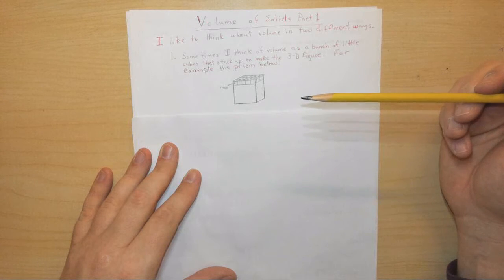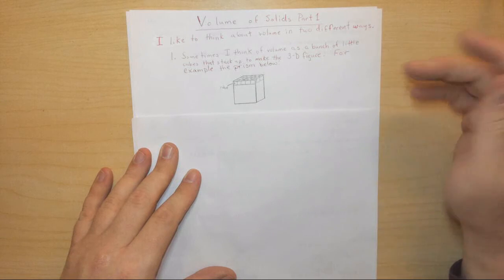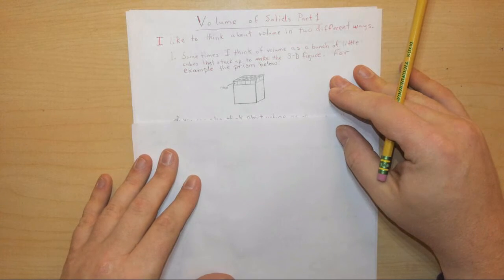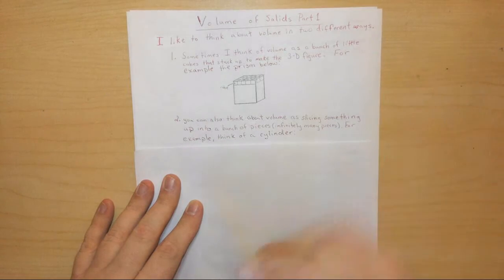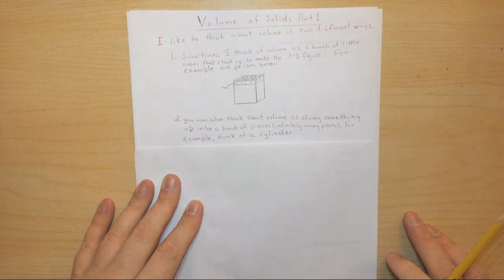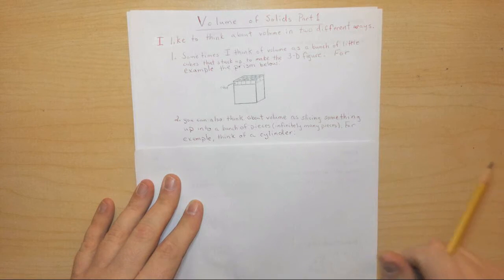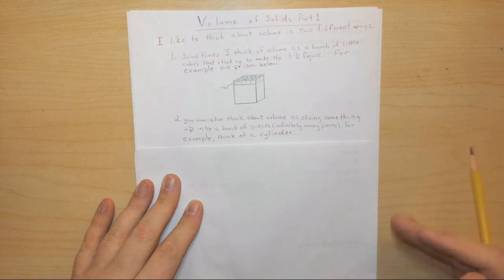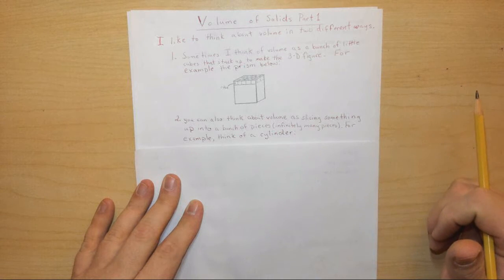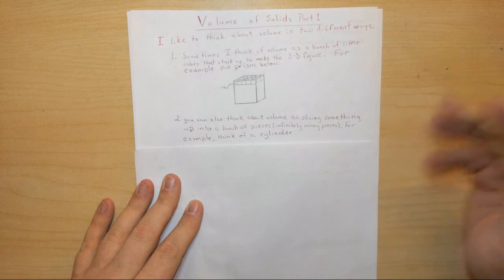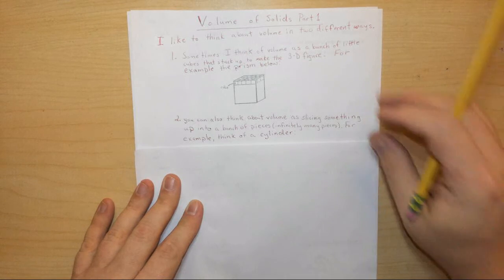So the other way I like to think about volume is by taking the three-dimensional shape and just slicing it up into a whole bunch of little pieces, infinitely many pieces in fact. And then essentially all those pieces are stacked on top of one another, and that gives us the volume of our shape. So let's think about a cylinder here.